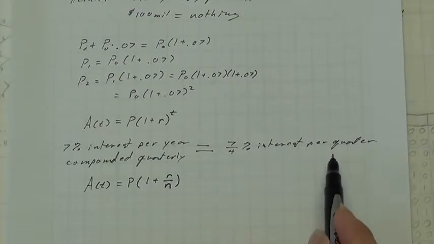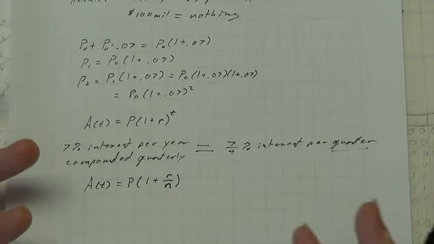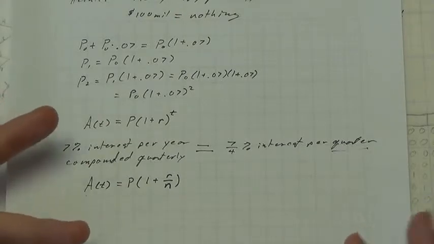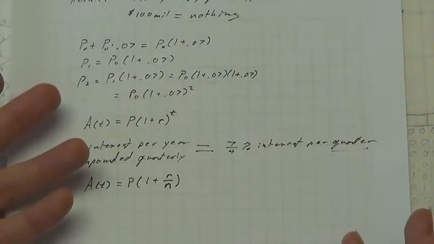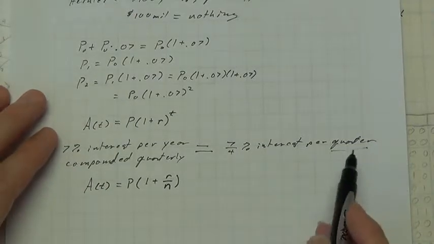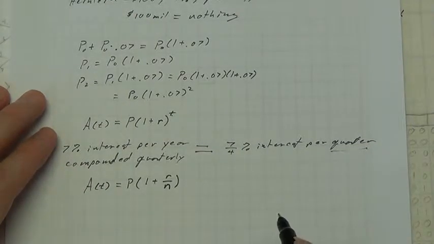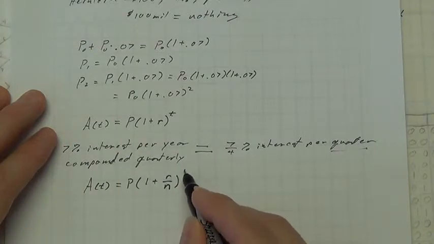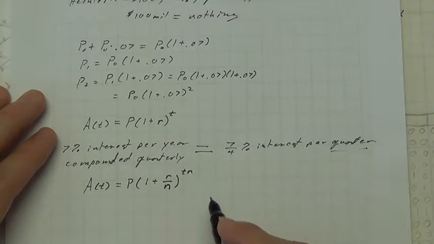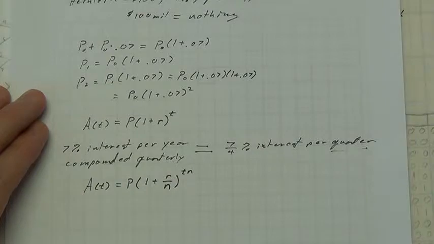Now, per quarter, 1 year has 4 quarters. If it's compounded monthly, 12 months per year. So to get a number of these small compounding periods, we multiply the number of years times the number of compounding periods per year. There. And that's your big workhorse formula for compound interest.